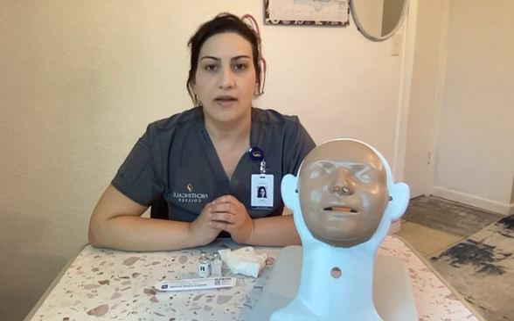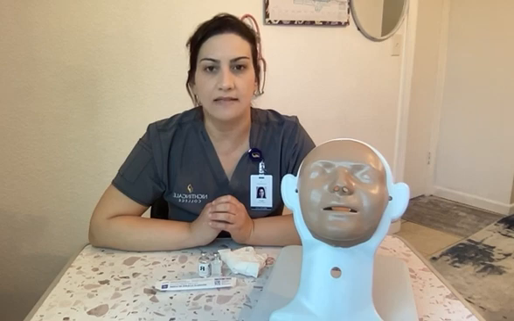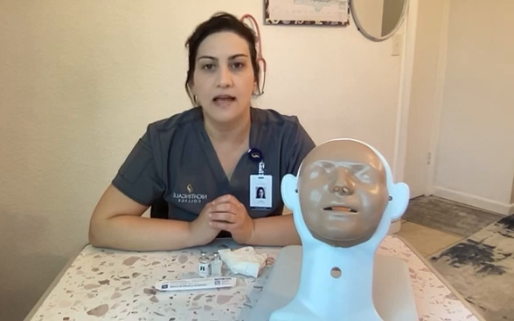Next, we're going to talk about the intermediate NPH. That one is a longer-lasting insulin, so it covers half the day. The mechanism is the same, in that it lowers your glucose levels.